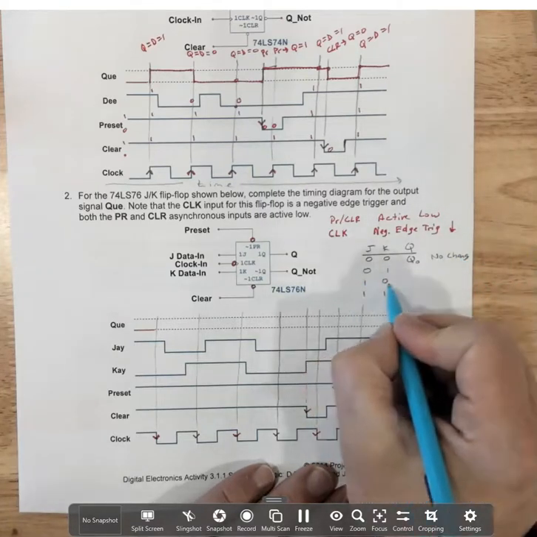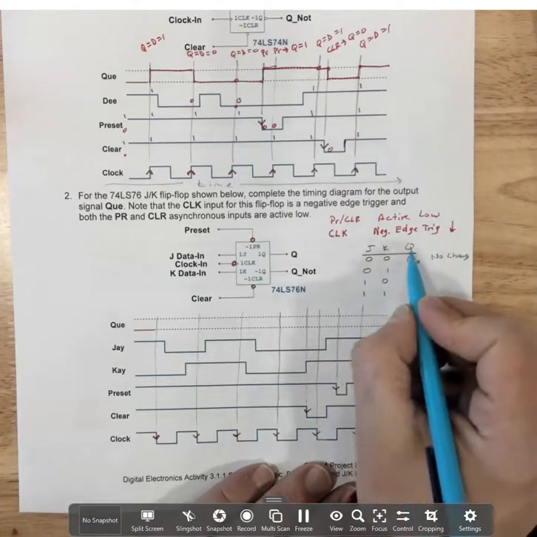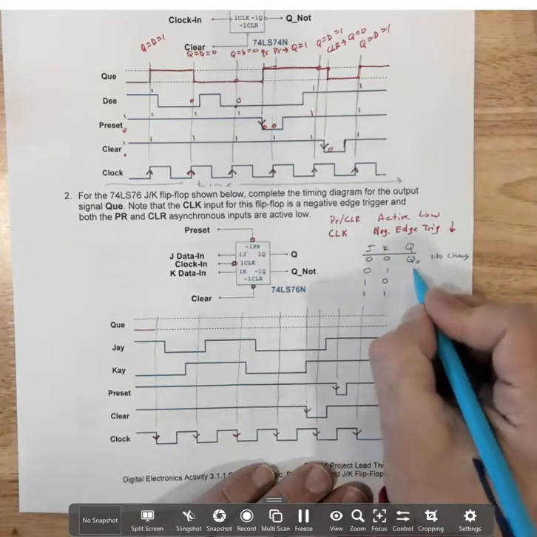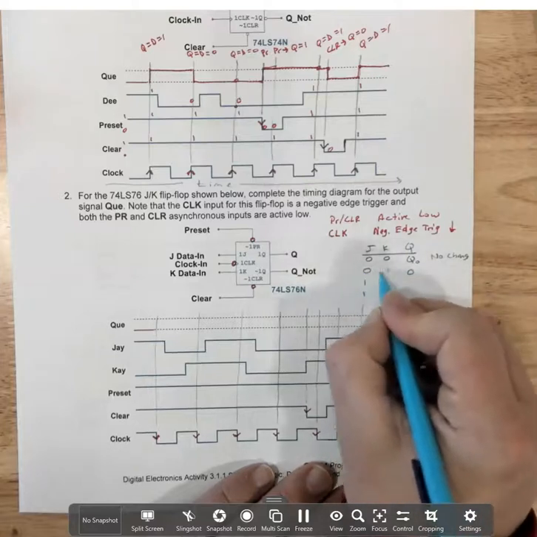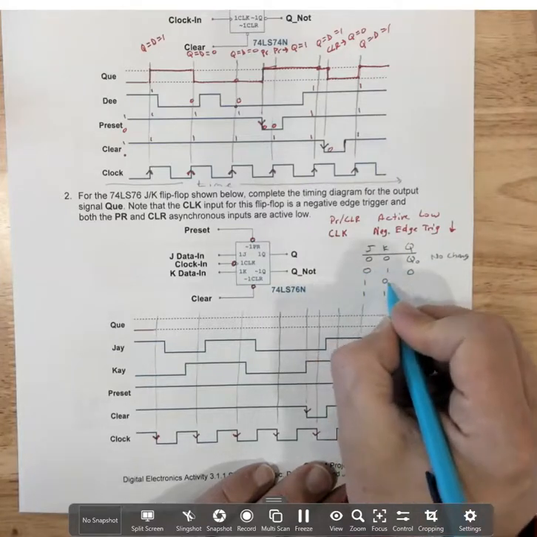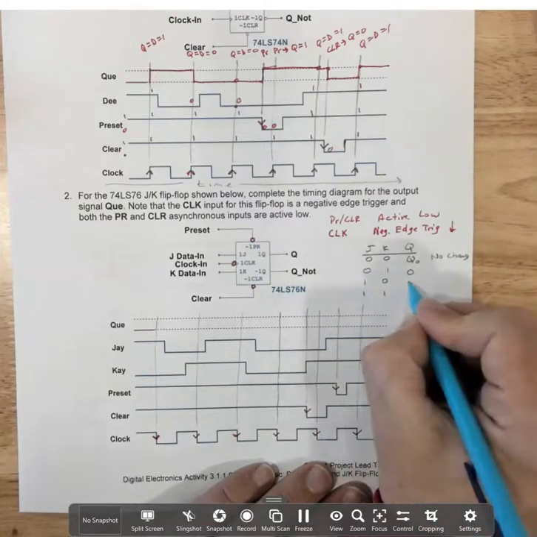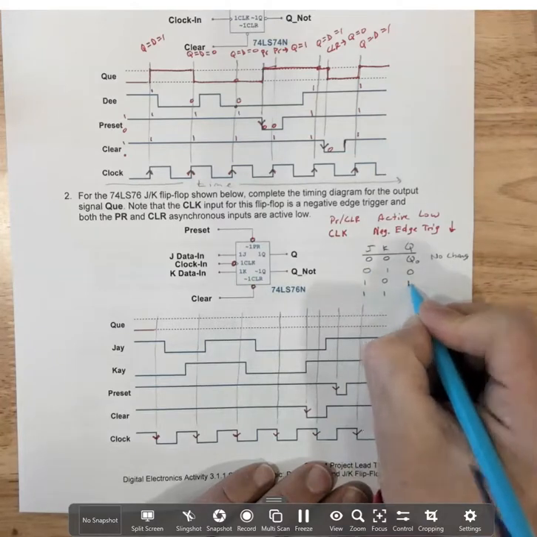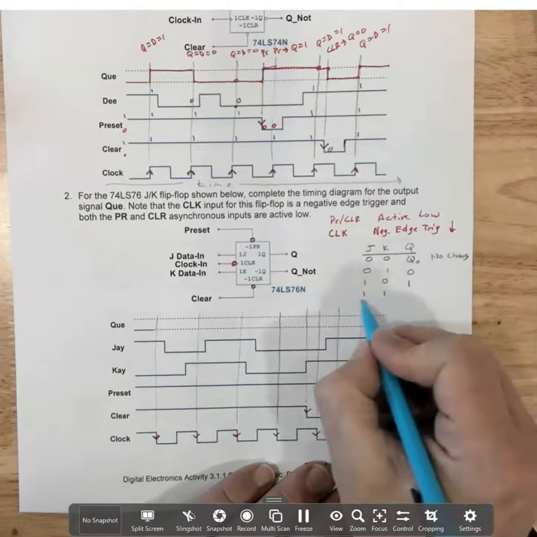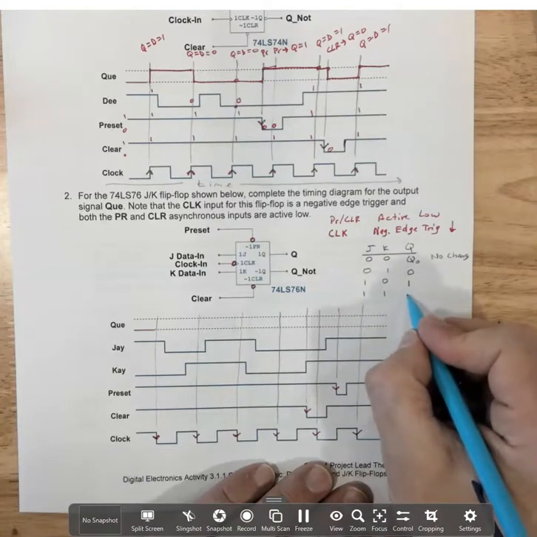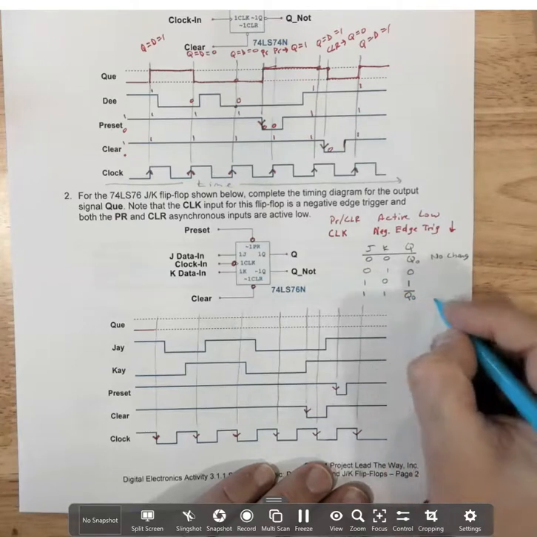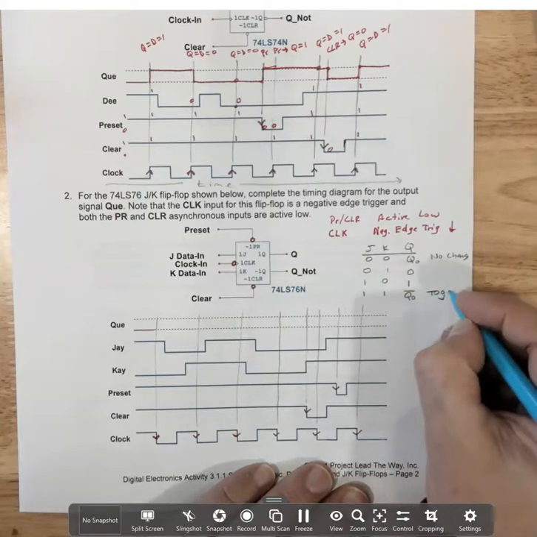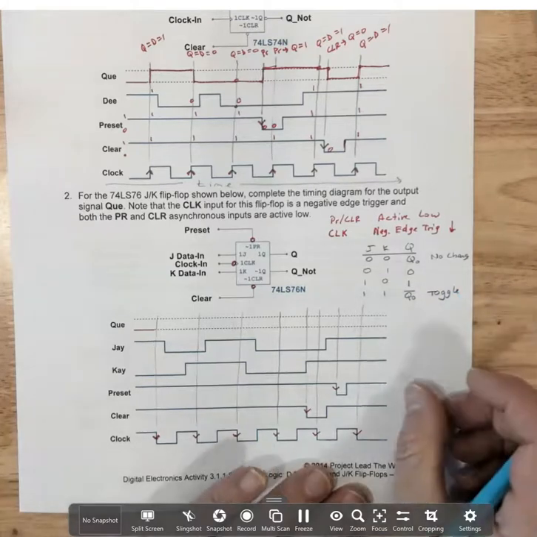If J and K are different, then Q wants to match J. So Q wants to be 0 in this case where we have 0, 1. And when we have J1, K0, Q wants to be J again, so 1. And when you have both J and K at 1, this is the opposite of the current value. So that means to toggle, to change, or maybe to flip-flop.